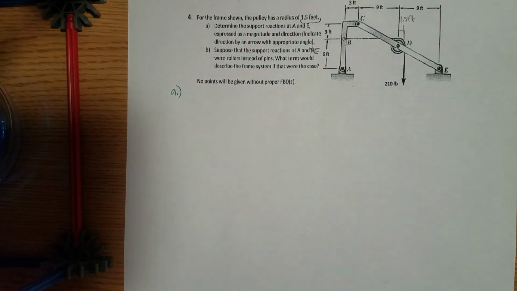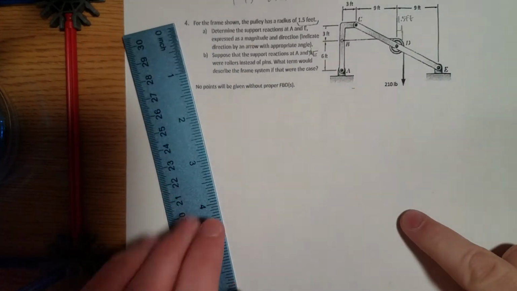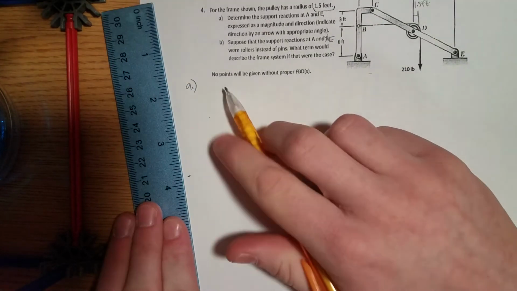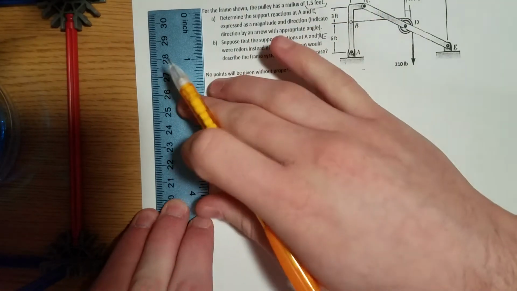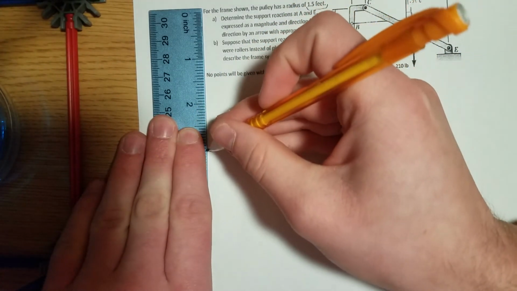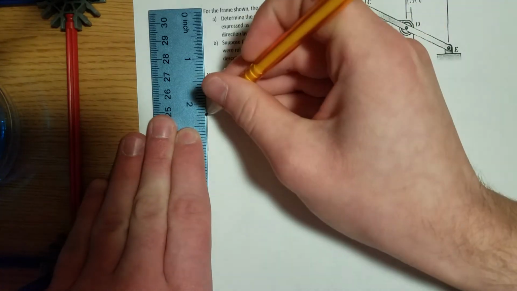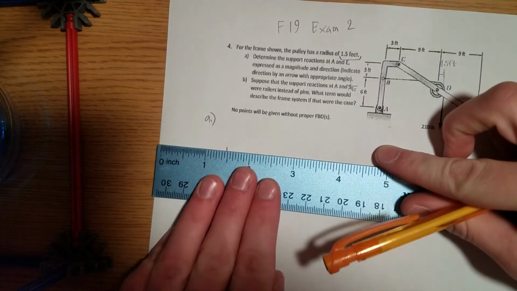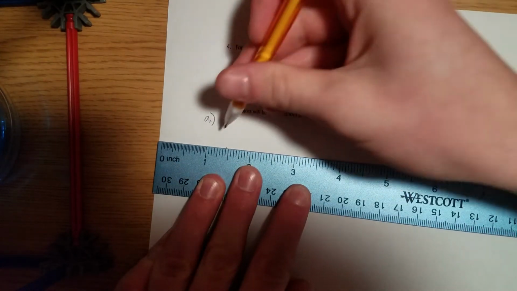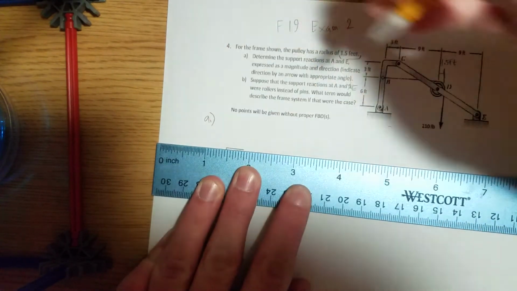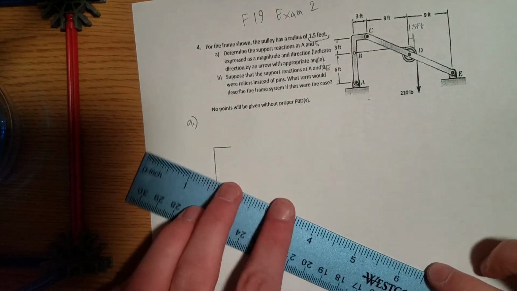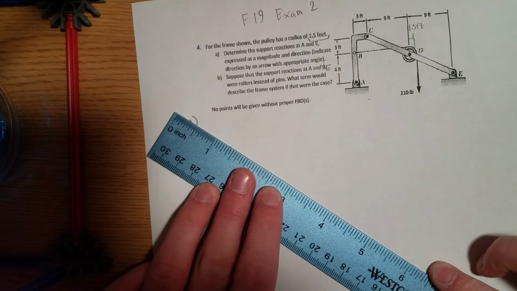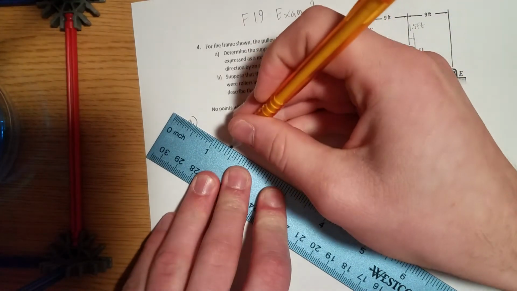I always like to start with a free body diagram. That should always be your first thing to look at. And obviously it says no points will be given without proper FBDs. Free body diagrams might not necessarily get you points in themselves. A lot of times the grading sheets don't say, hey, 5 points for this free body diagram. But if you don't put it in, we just won't grade it, unfortunately. I think there might be some cases where we would, but in all reality, probably not.